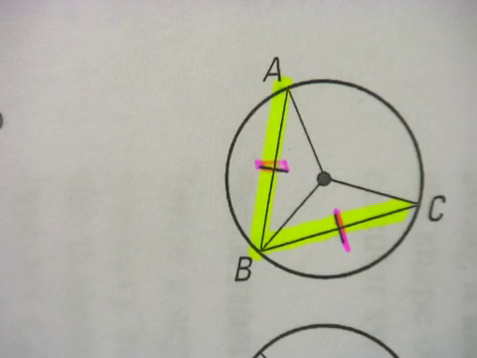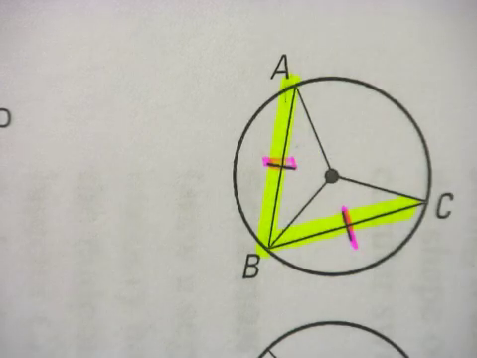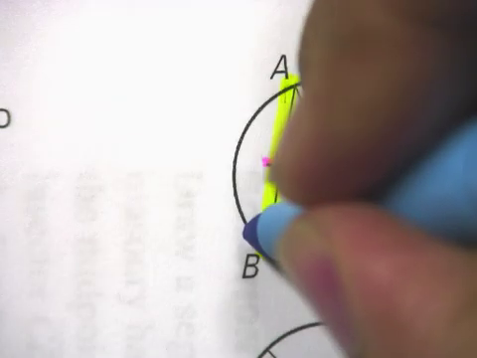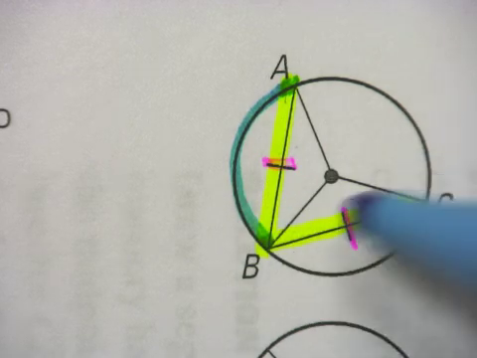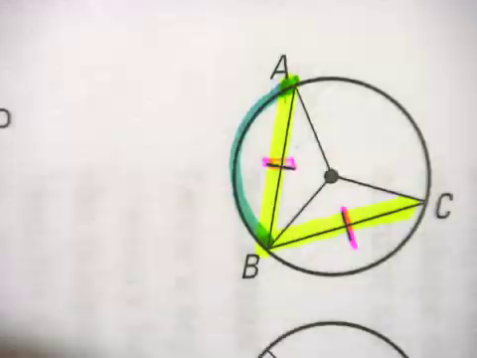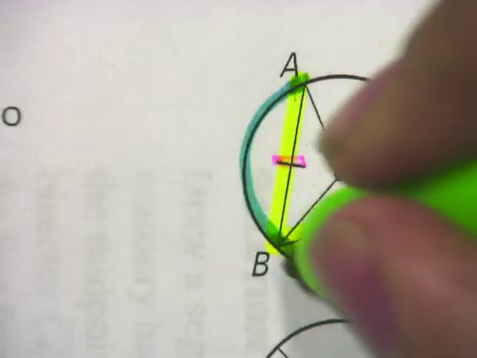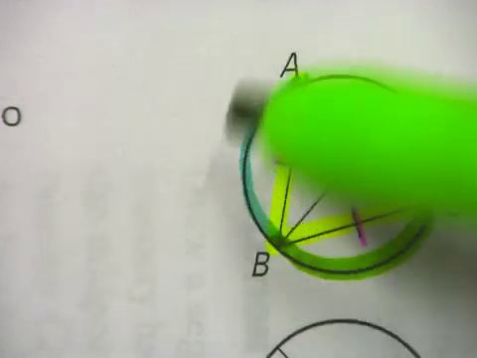So let's take a look here. Let's zoom in and take a look at this circle here. Notice that this chord, AB, creates an arc. I'm going to highlight that in blue. And notice arc BC also makes an arc. I'm going to highlight that in green.